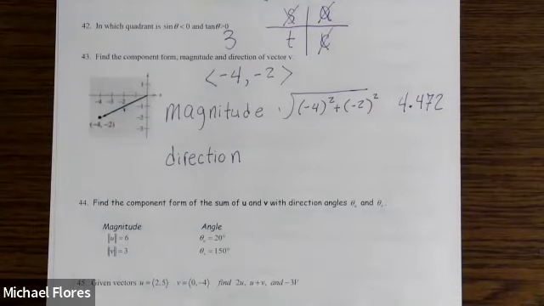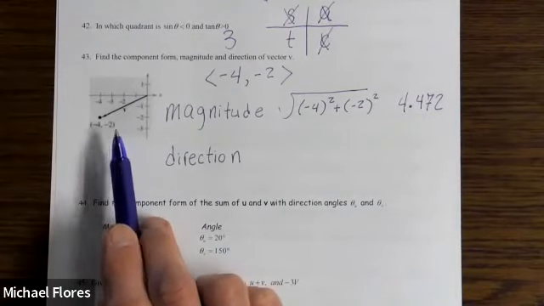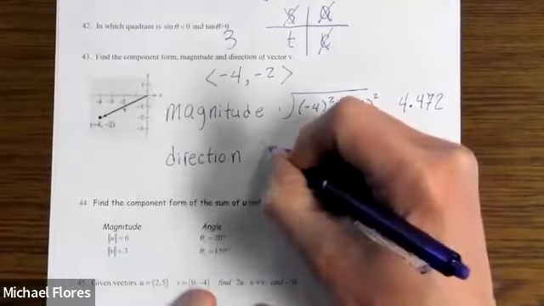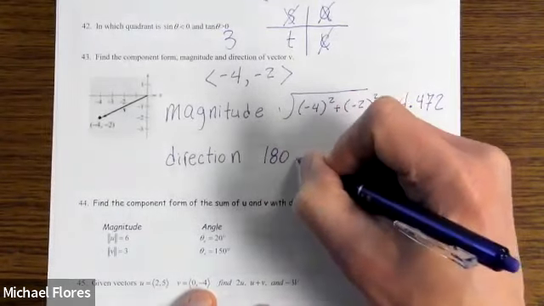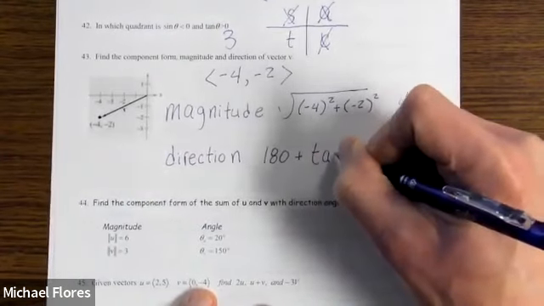For direction, we are in quadrant 3. So that means whatever answer we get for theta, we're going to have to add 180 degrees to that. So one way you could do it is just do 180 plus, you could do this in your calculator, just how I'm writing it here.